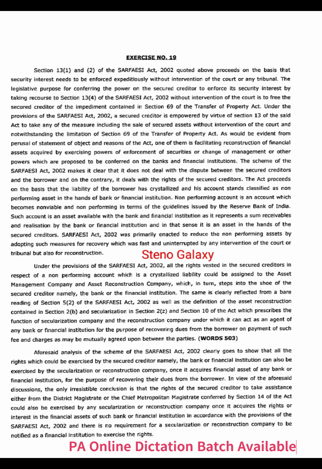The aforesaid analysis of the scheme of the SARFAESI Act 2002 clearly goes to show that all the rights which could be exercised by the secured creditor, namely the bank or financial institution, can also be exercised by the securitisation or reconstruction company once it acquires the financial asset of any bank or financial institution for the purpose of recovering their dues from the borrower.